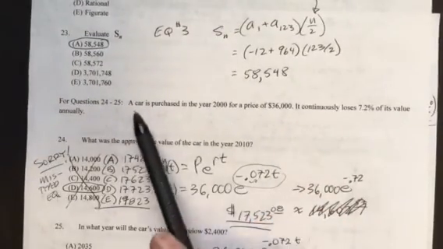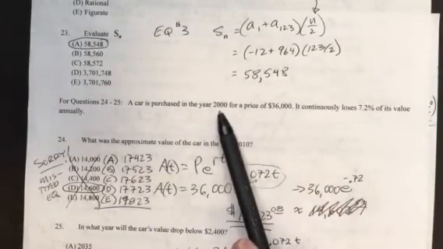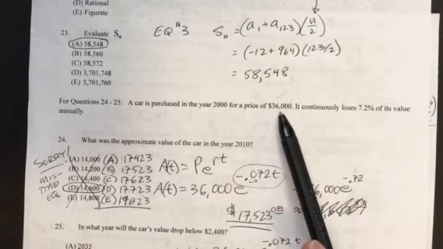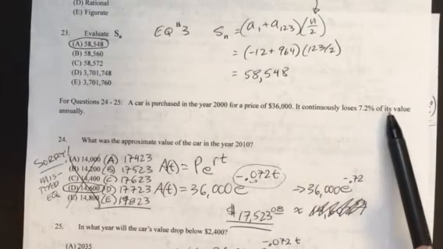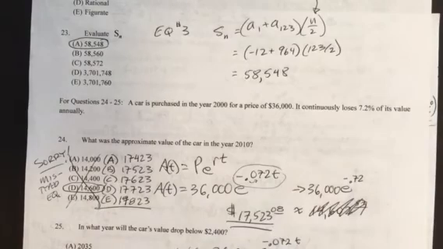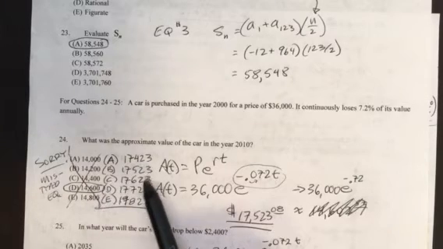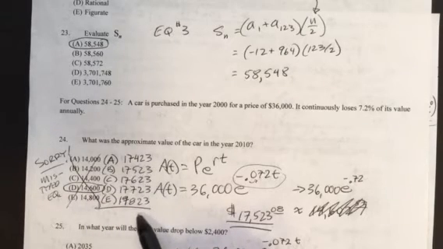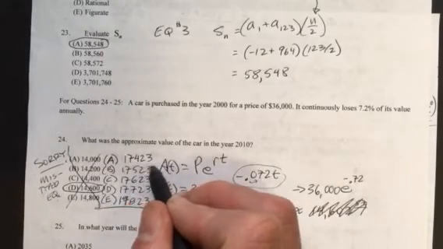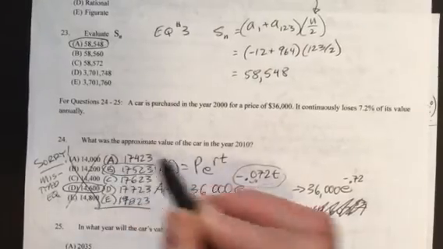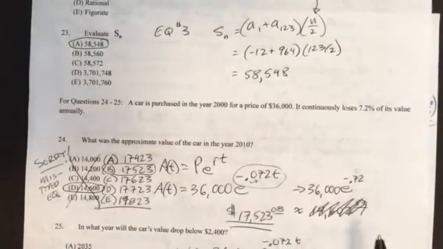Last two questions are about a car that's purchased in the year 2000 for $36,000. It loses 7.2% of its value. On the original test that I posted, it had a different problem from before, cut and paste error. I'm sorry. It should have been something like this. When you do the math and solve it, you get 17,523. So that's going to be answer B in the new and improved version. Okay, so my apologies if that threw you off.